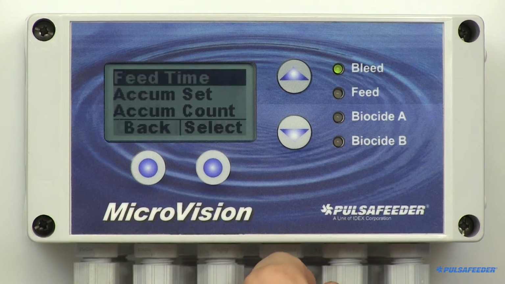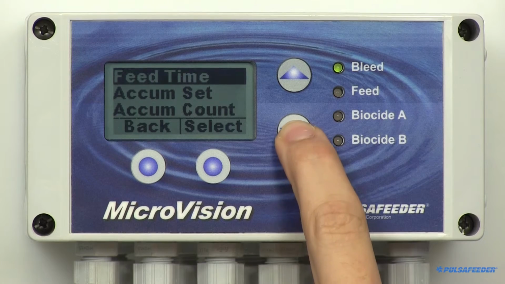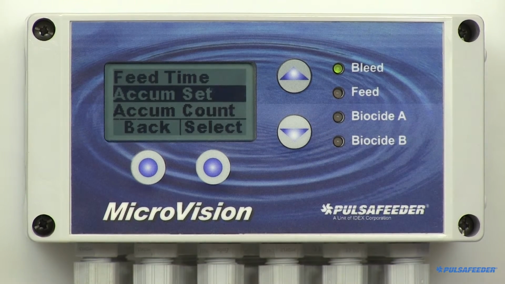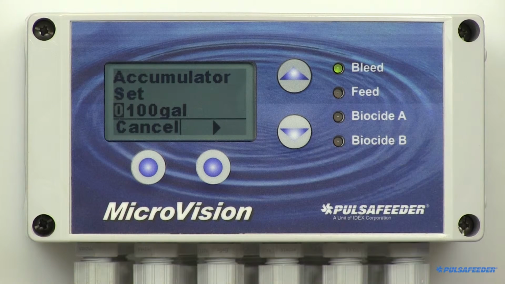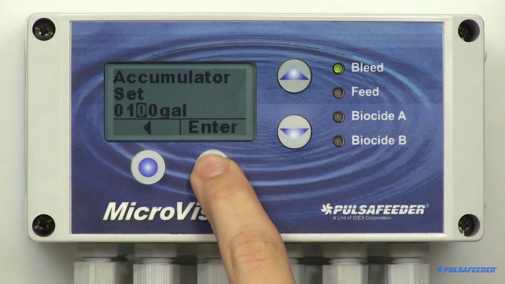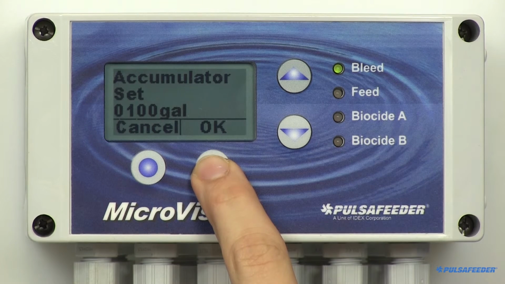This will bring you back to the inhibitor menu. Next, we'll set the accumulated volume of water that you want to accumulate prior to the start of inhibitor feed. When accumulator set is highlighted, select it and use the arrow buttons to enter the number. Then hit Enter and OK.